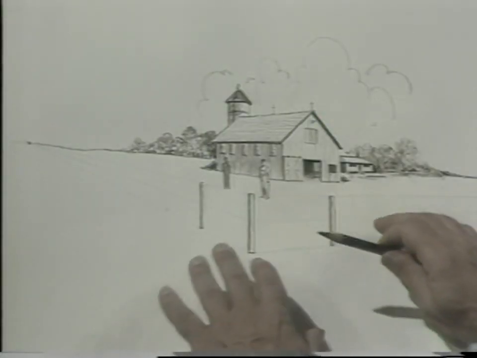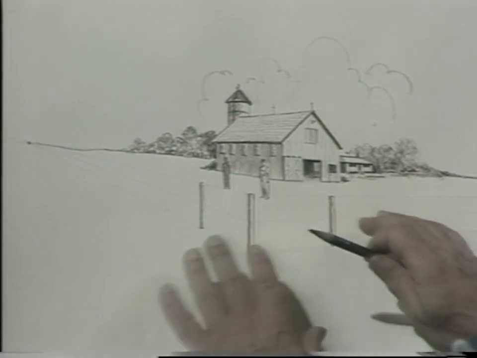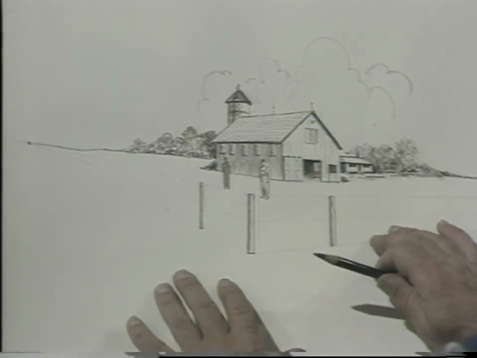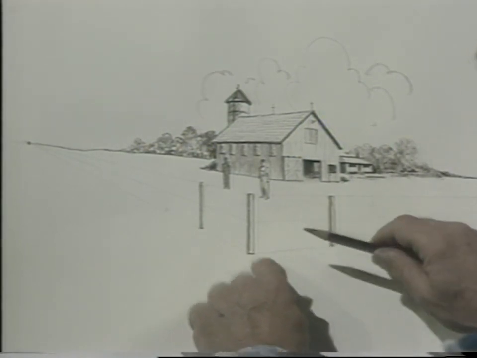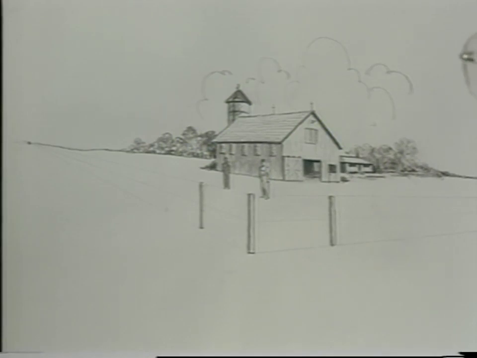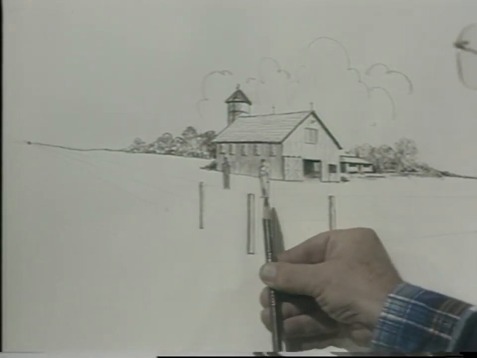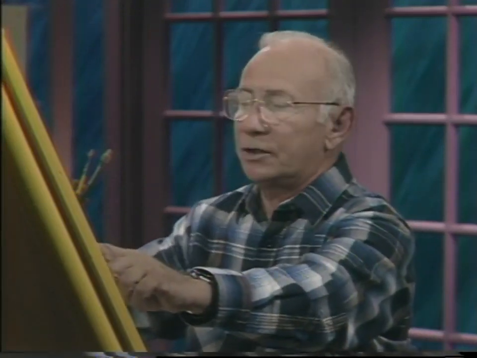Now, we had a system for doing that, and the system we showed you in the preceding sketch was a one-point perspective. Here we have a two-point perspective, but the same system applies. So if you're going to use this system on the two-point, you can use it on the one-point the same way. The only difference is you turn a corner here on a two-point, and you have two vanishing points.